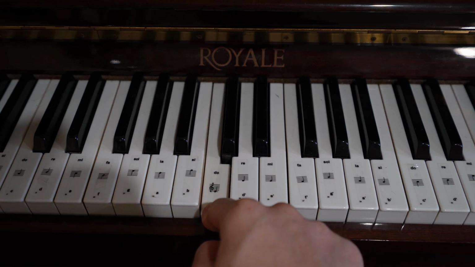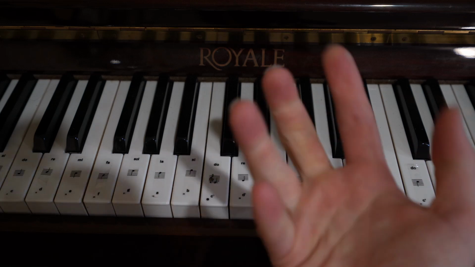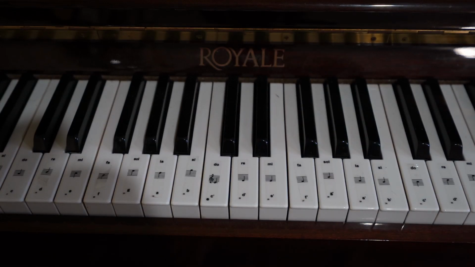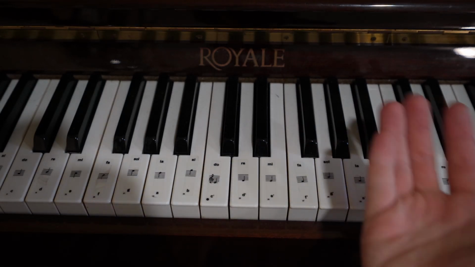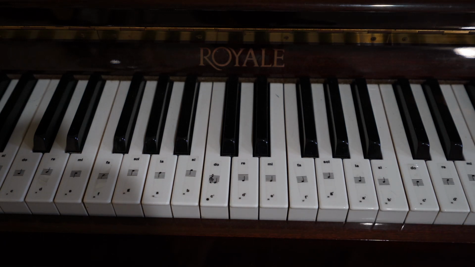Now, for those who don't know again, in a C major scale there aren't any sharps or flats. So if I wanted to play a C major scale, I didn't touch any of the black notes, which are the sharps or flats. So that's how we're going to have a look at it, just in the key of C for now, and we'll move it around later.